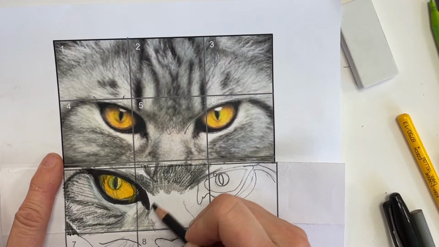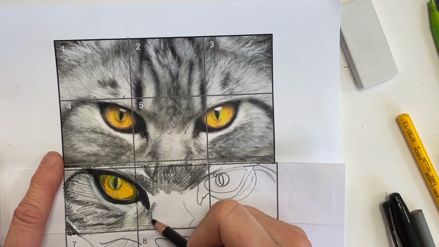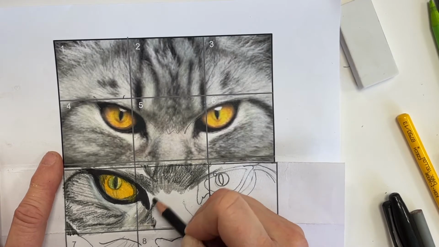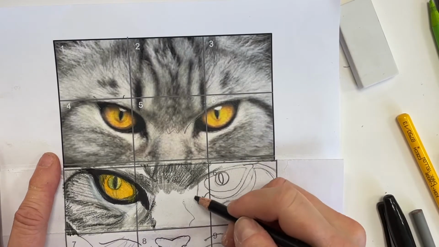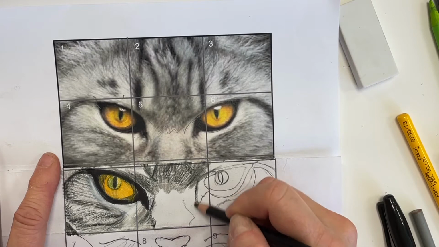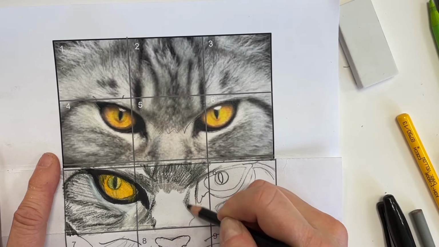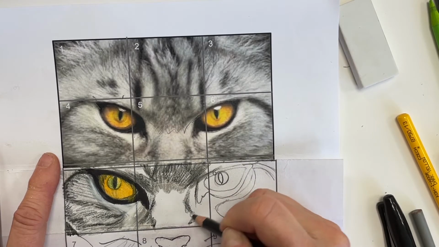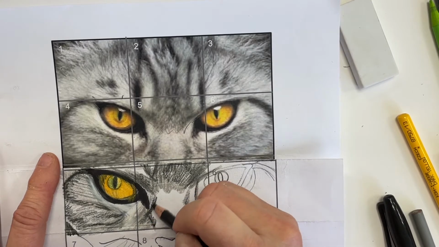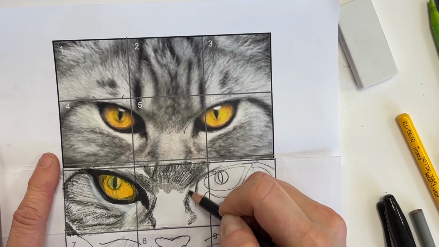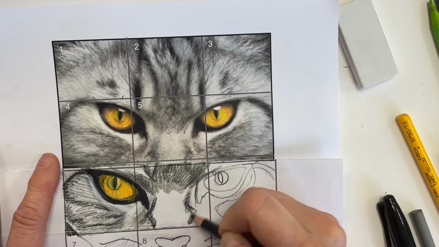So I'm going to put a little bit of gray here. Actually, it's black, but I'm calling it like a gray. And I'm going to put a little bit over here around this nose part, just like we did on the other side a moment ago. It has this kind of shape that comes out and then comes back in.